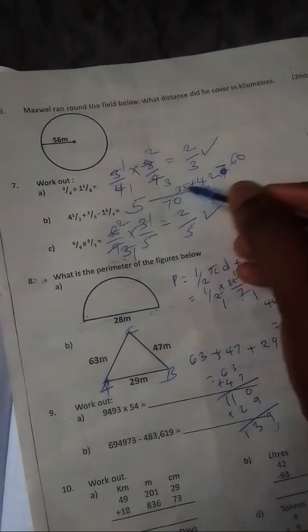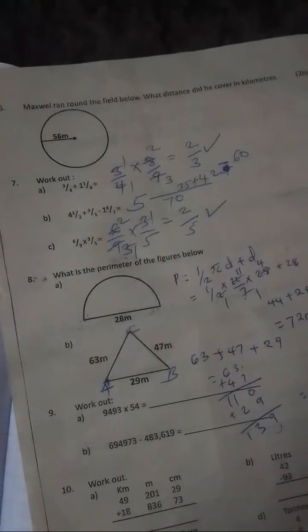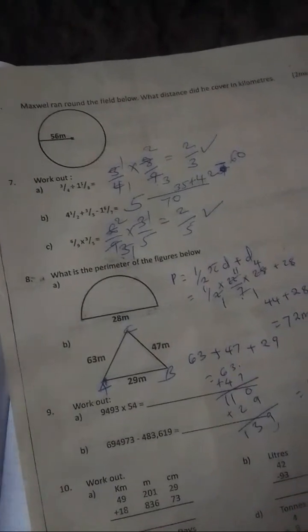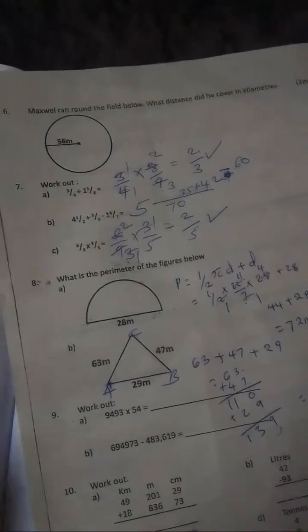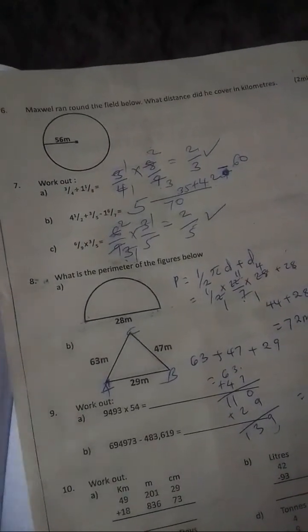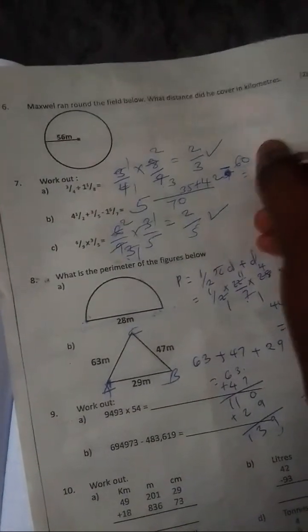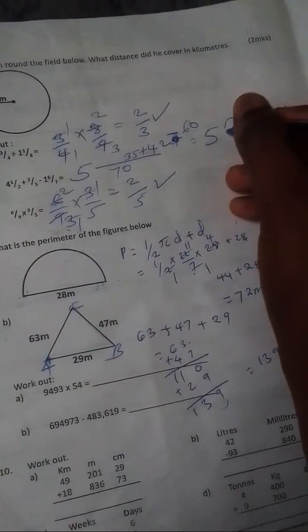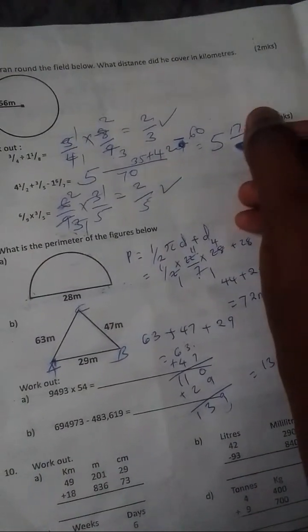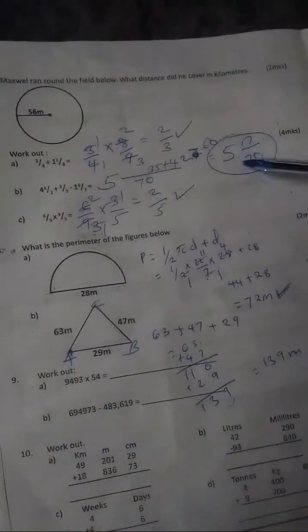So you shall have 35 plus 42 minus 60. 35 plus 42 is 77. 77 subtract 60 is 17. So now our answer becomes 5 whole and 17 over 70. So that is how we work out this maths.